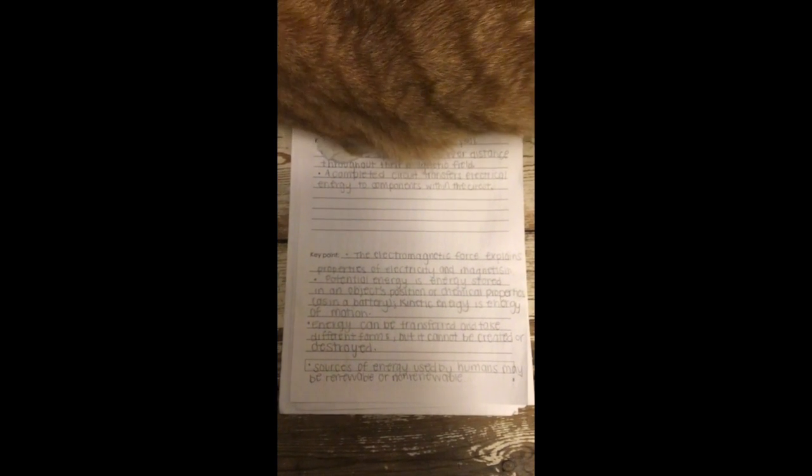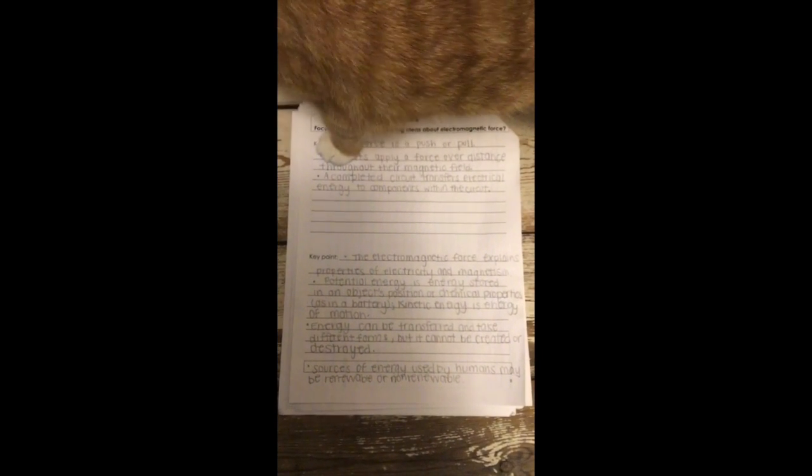The second point is potential energy is energy stored in an object's position or chemical properties, as in a battery. So potential energy equals stored energy. Kinetic energy is energy of motion. The third point is energy can be transferred and take different forms, but it cannot be created or destroyed. And last but not least, sources of energy used by humans may be renewable or non-renewable.